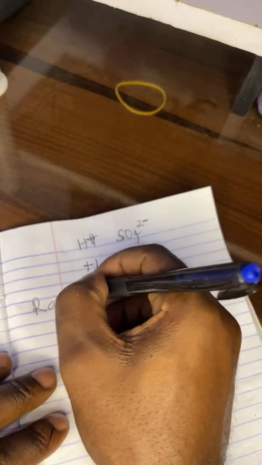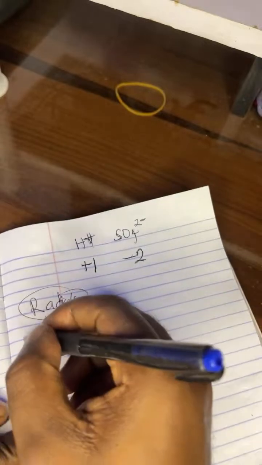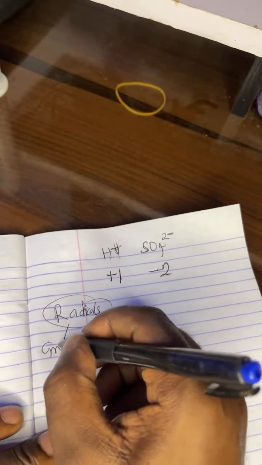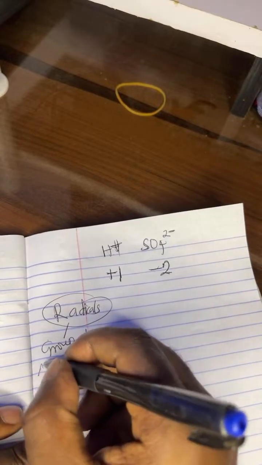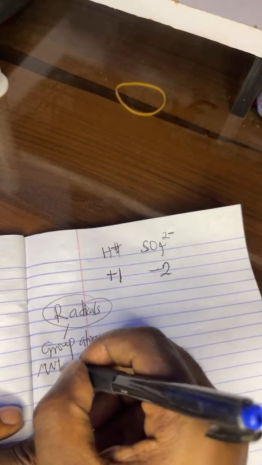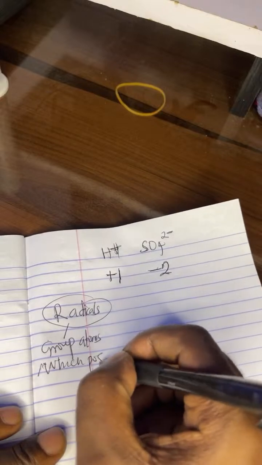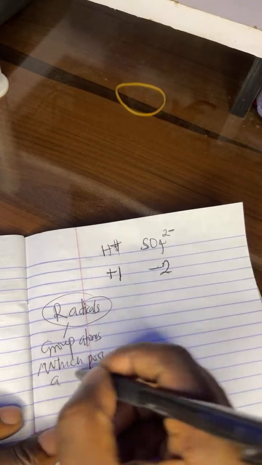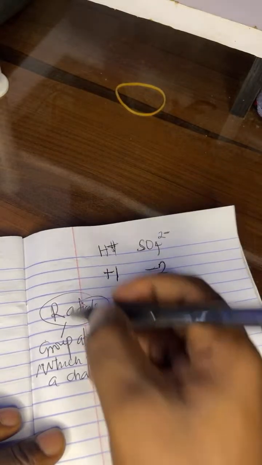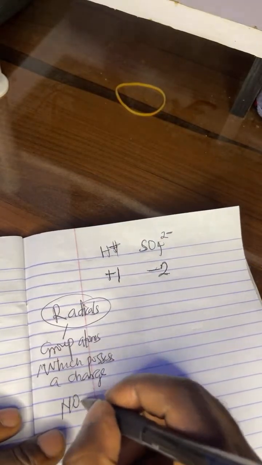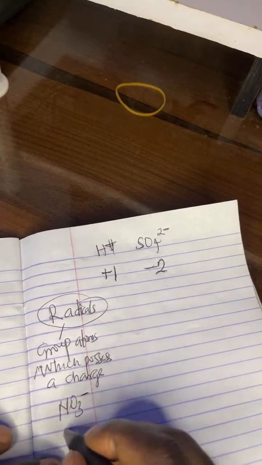Another thing you have to know is what they call radicals. Radicals are a group of atoms which possess a charge. So NO3 minus is a radical.